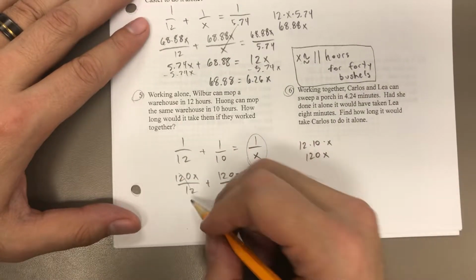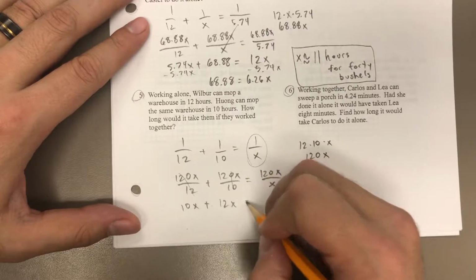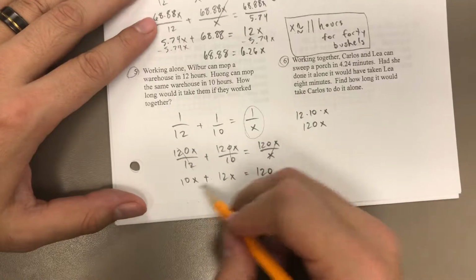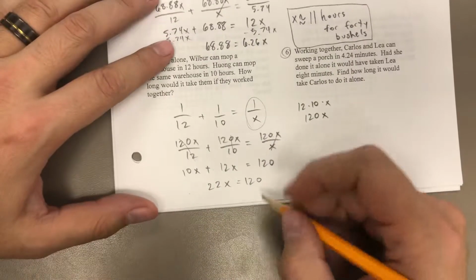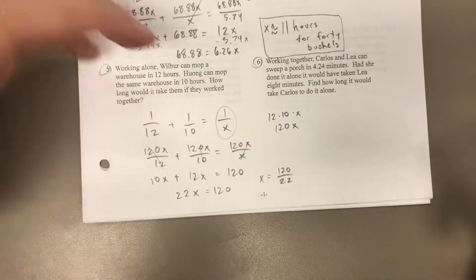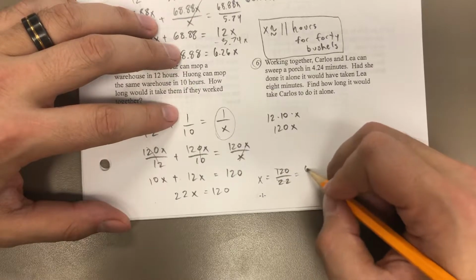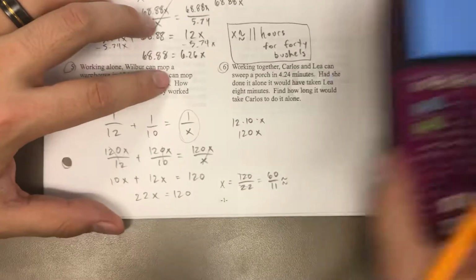So I can divide out the 12 here, and I get 10x. I can divide out the 10 here, and I get 12x. And then I can divide out the x here, and I get 120. Combining like terms, 10x and 12x makes 22x. Dividing both sides by 22, I get x is equal to 120 over 22. And then I can reduce that a little bit. These both divide by 2, so I get 60 over 11. And that should be an approximate answer for our solution.